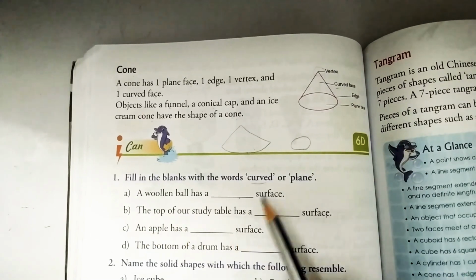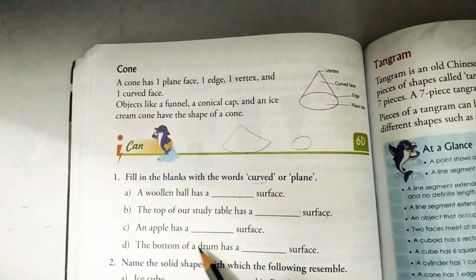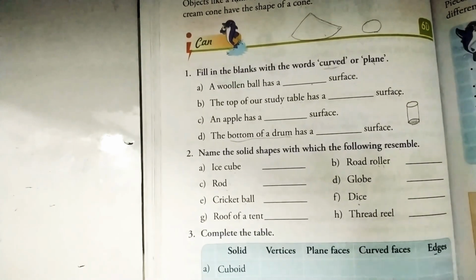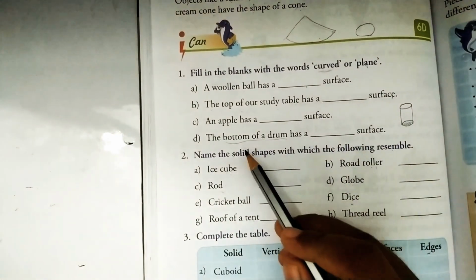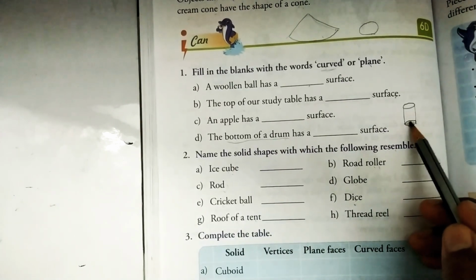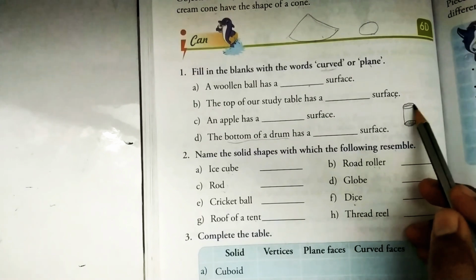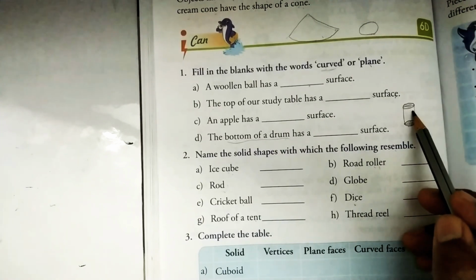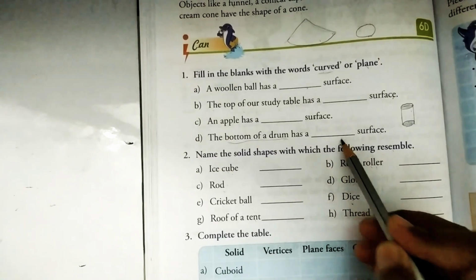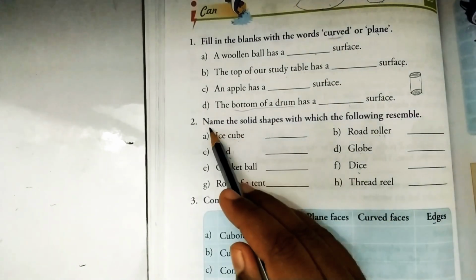An apple has curved surface. The bottom of a drum has dash surface. Now, bottom of a drum means if we think this is the drum, it has 3 faces, 2 plane faces and 1 curved face. So bottom of a drum has plane surface, right?